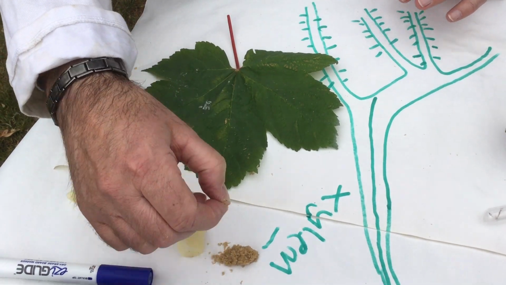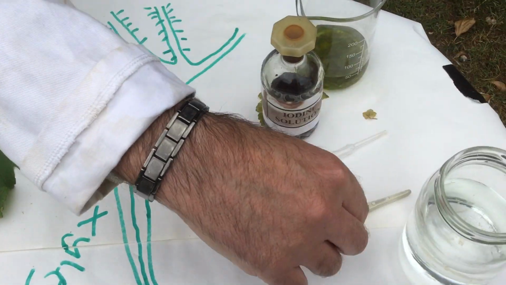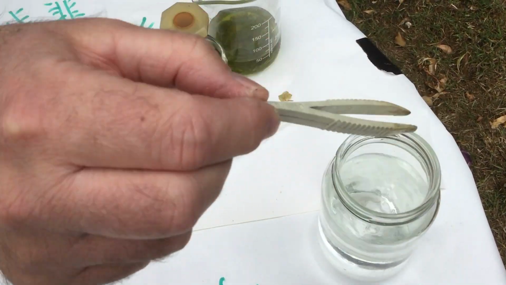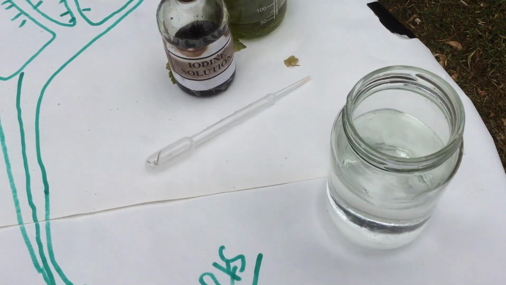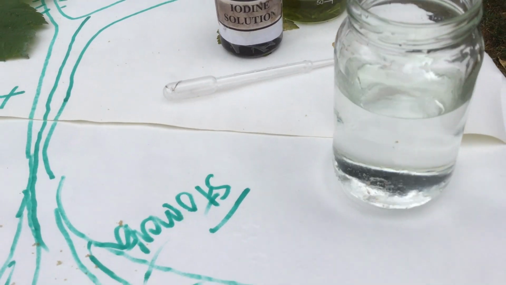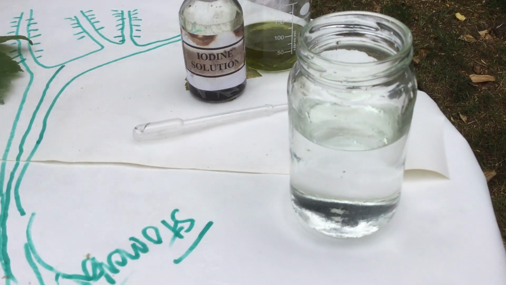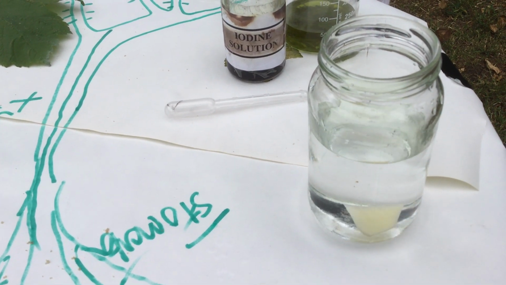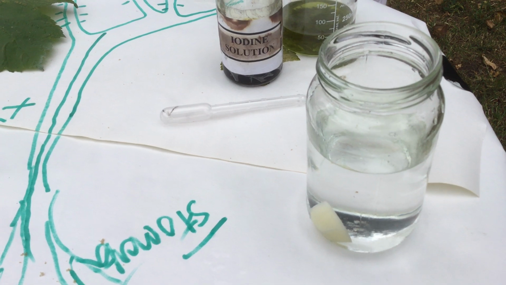Now, if I was to get this and pop it in the water, the glucose, it dissolves. If I was to get this potato, it doesn't. It's insoluble. That's the correct term for it.